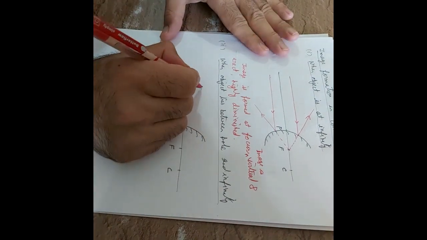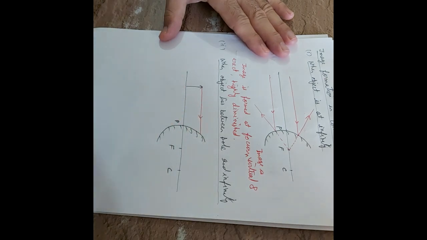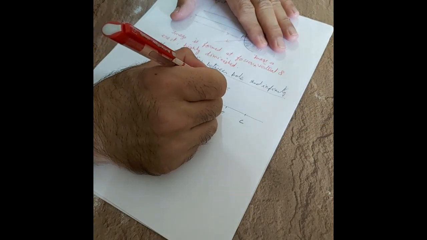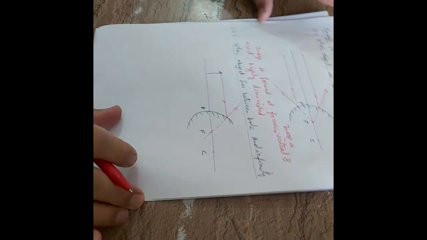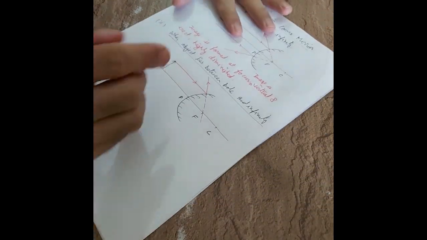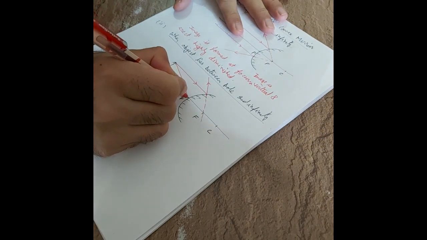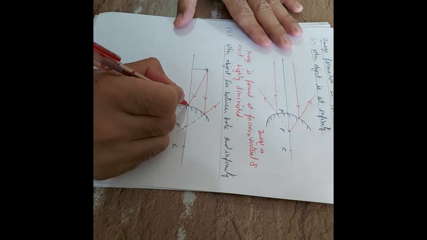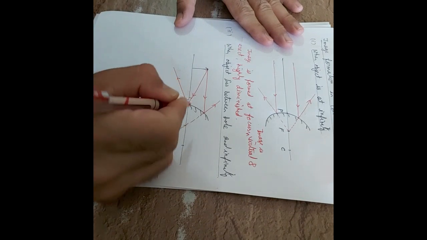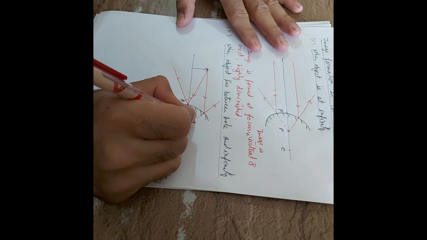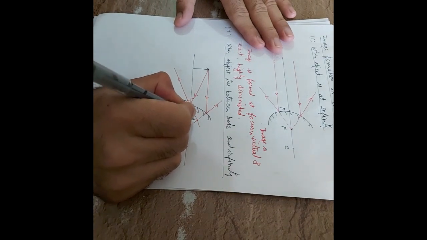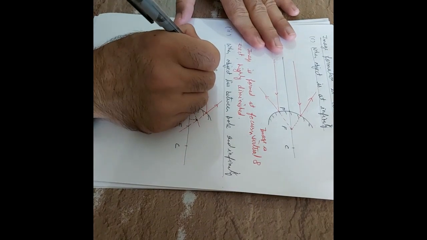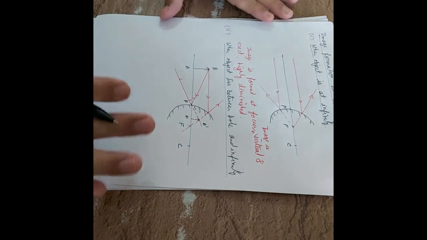So let me draw the rays with red pen so that it becomes very interesting and you can see clearly. Parallel ray, it will pass through focus. Will it pass through focus? No, it appears to pass through focus. And what about the second ray? It falls at the pole and it is reflected at the same angle, but it appears that this ray is coming from here. So I will find that these two rays are meeting here. So this image is formed. If AB is object, A dash B dash is its image.